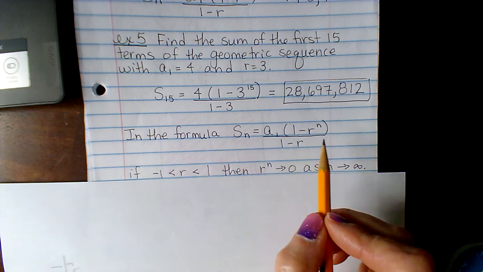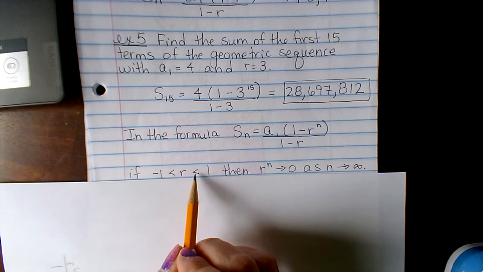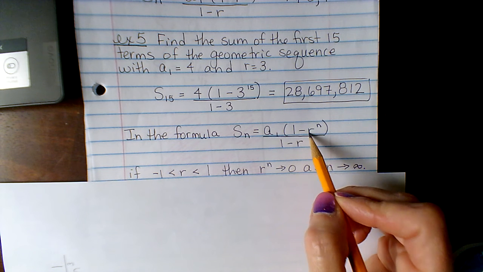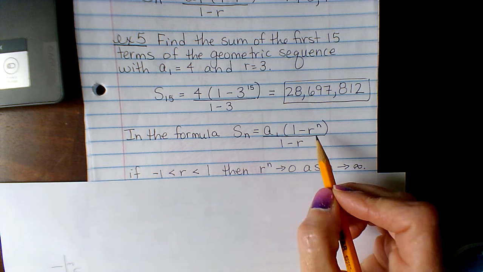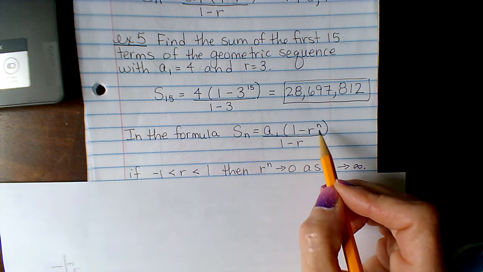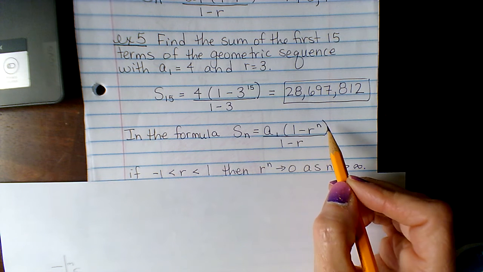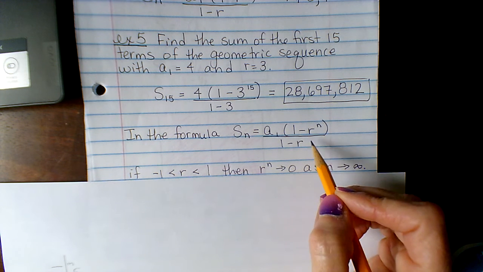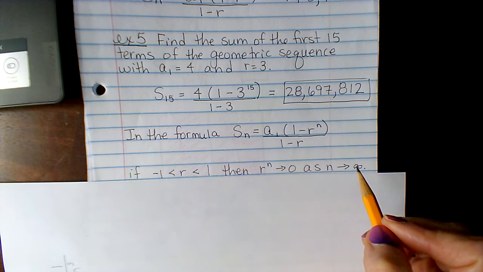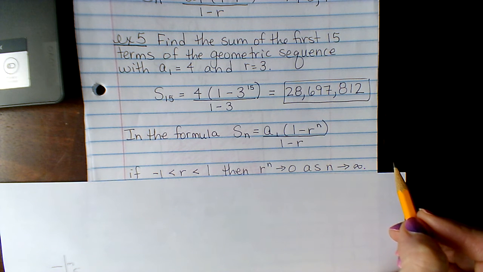What that means is that if r is something like, say, 1/2, then this 1/2 to the nth power, as n gets bigger and bigger, so think of 1/2 squared, 1/2 cubed, 1/2 to the 4th power, 1/2 to the 50th power, is going to go to 0 as n gets bigger and bigger and bigger.